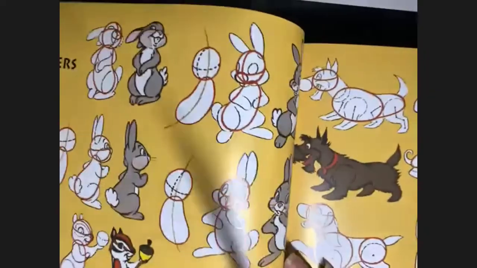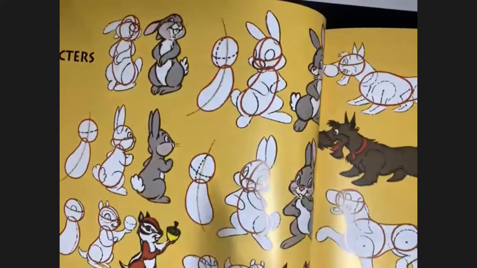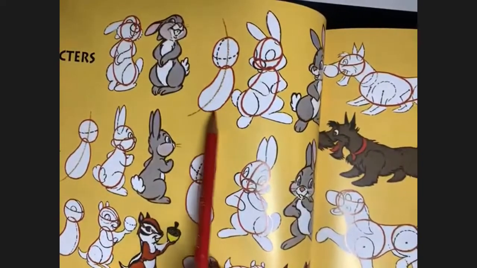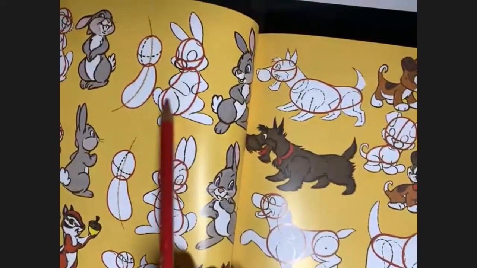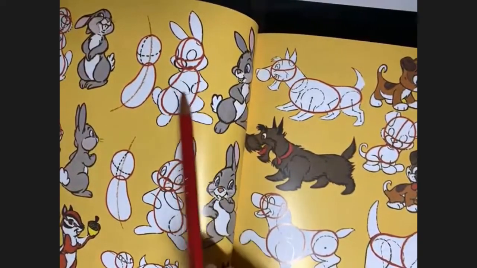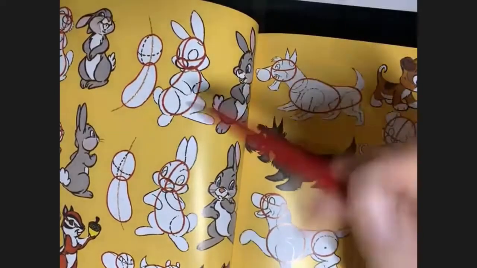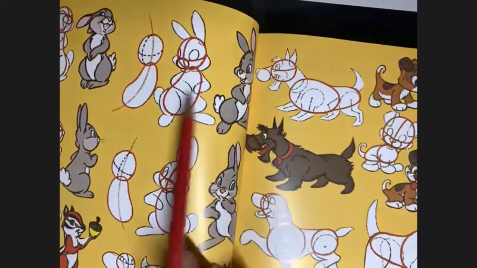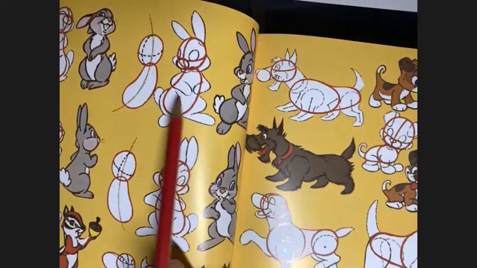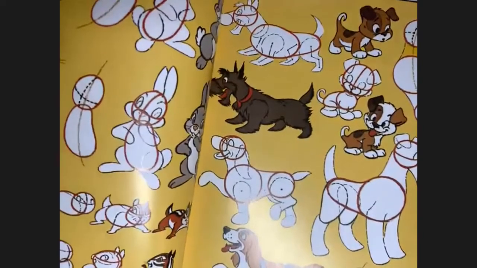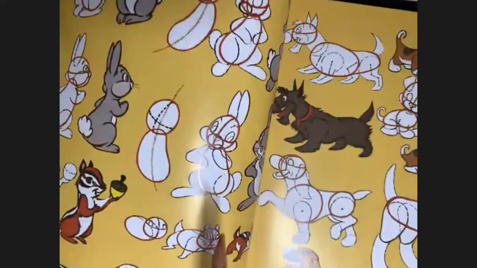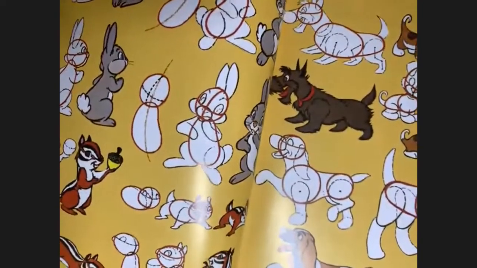So those are the two back to back for the dog. Here's some smaller animals so you can kind of see how the bean works for this bunny that's standing upright. Still the same thing, it's just very tiny. There's a very tiny rib cage here and a very, very tiny bottom. Similar with the chipmunk down here.